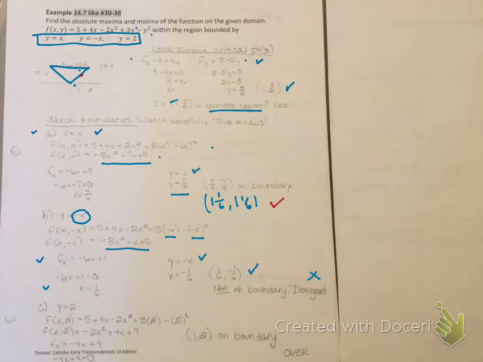So when we check y equals 2, you're putting a 2 in place of any of the y's. You end up with this function right here. Take the derivative with respect to x, and you end up with negative 4x plus 4. And when you solve that, you end up with x is equal to a positive 1. And when you plug that back in, well, there's nothing to plug in. The y is equal to 2, so you don't plug anything in. Is that point 1, 2 going to be on the boundary? And the answer is yes. It's going to be located, well, let's get a different color. It'll be located right about here.